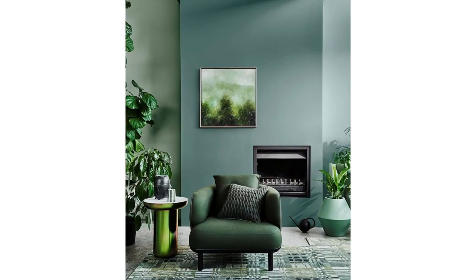Last one is the monochromatic color scheme. Most of the time people will think that if you have only one color team or one color family, then things can be boring, but that's not the case. You can use different tones or different shades or different tints of the same color on the same base, and create, for example in this image, you're using different types of greens.